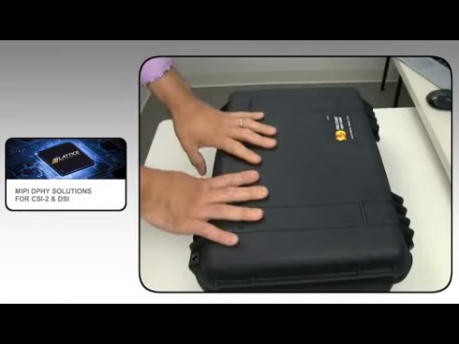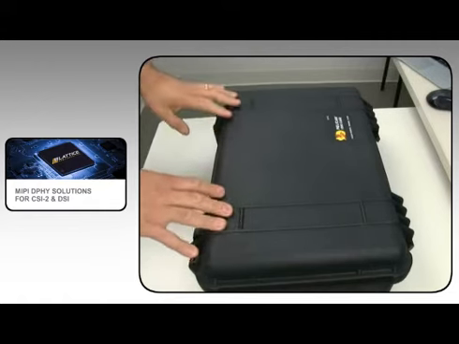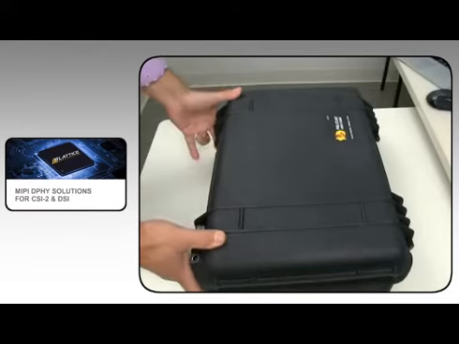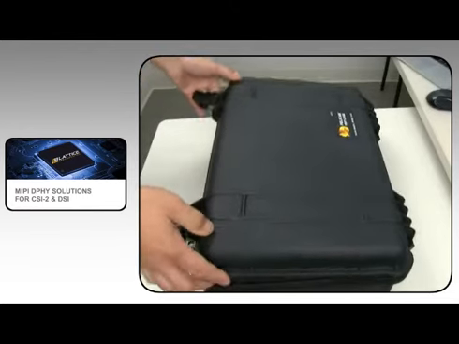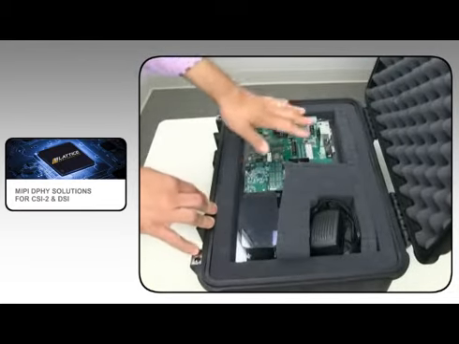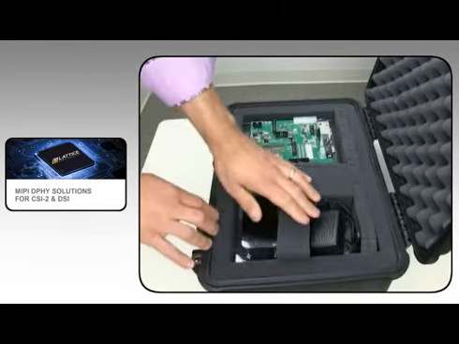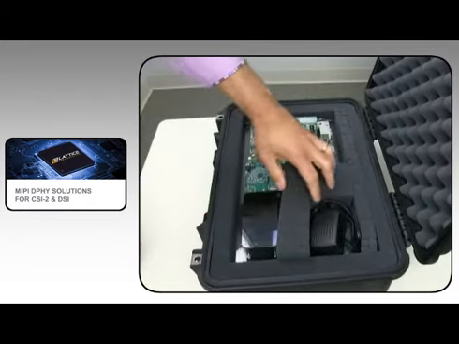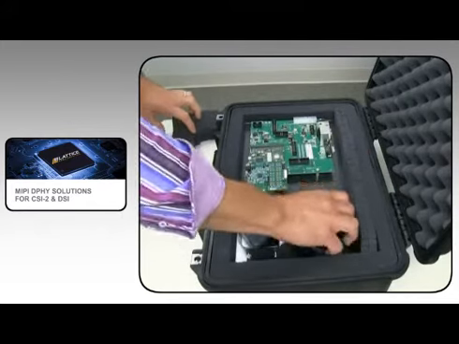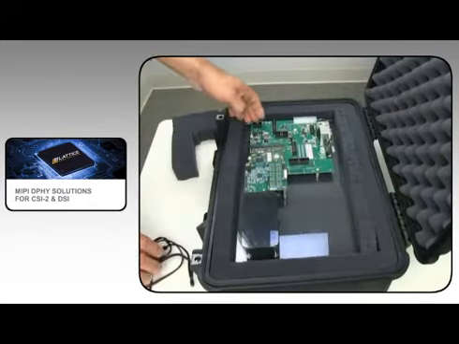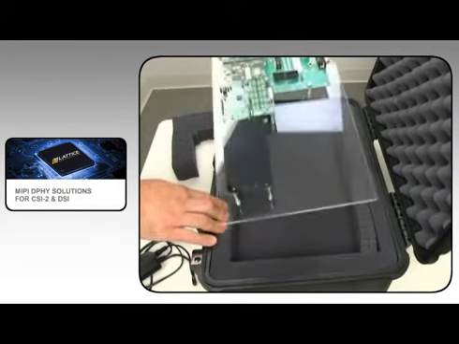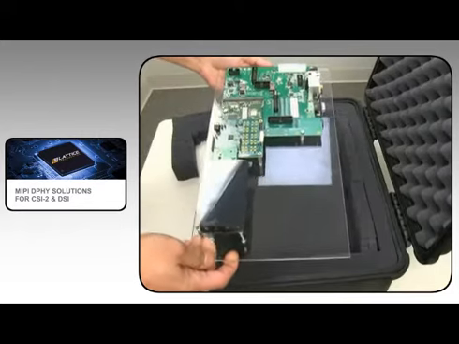What I have in front of me, that my hands are on, is a Pelican case, and this is very similar to what we'll be shipping to the field. This is the DSI demo kit. So let me just show you the kit itself. It has a board here with a display and a power supply right here. I'm going to remove some of the foam and just take out the power supply. Then the other thing you'll notice is the board and the display are mounted on this plastic backing. So that's really important.